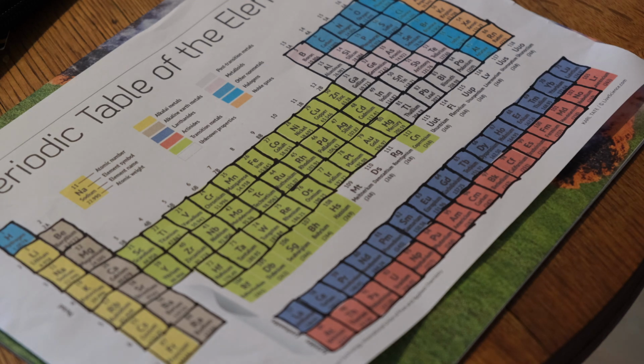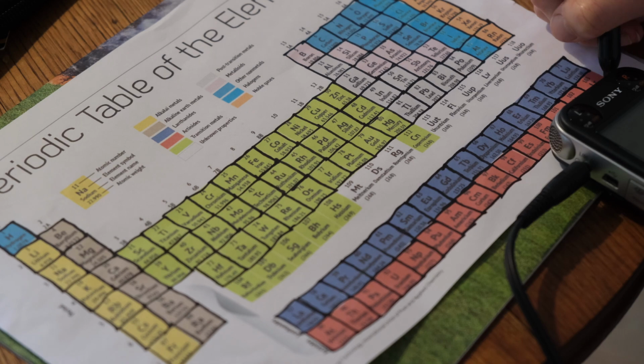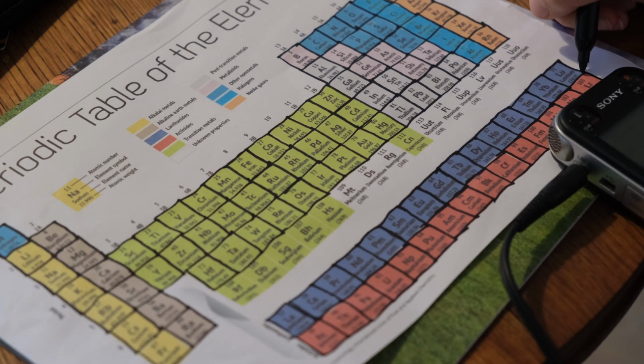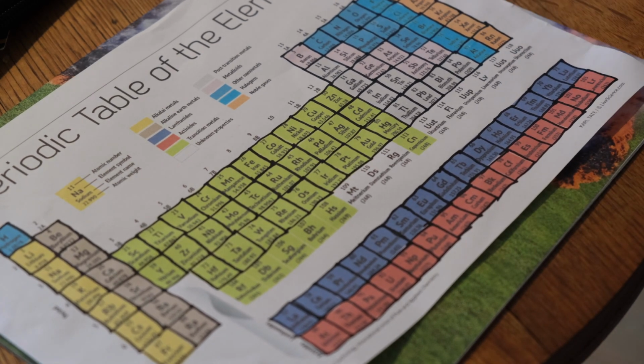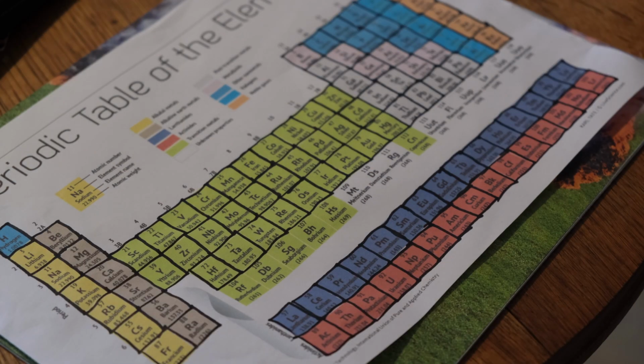Lawrencium, Lr. Named after Ernest O. Lawrence, who invented the cyclotron, first synthesized in 1961 at the Lawrence Berkeley National Laboratory. Its chemistry is still being studied, but has no significant uses beyond research. So now we're moving back up here, and this is the final line.